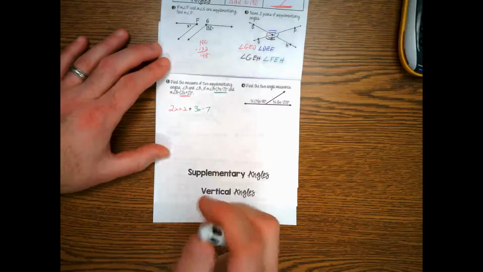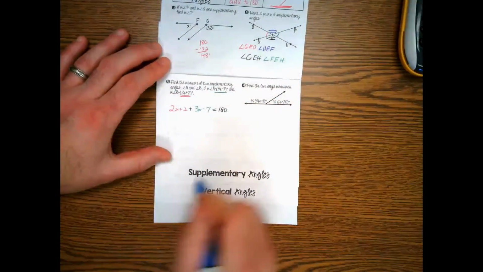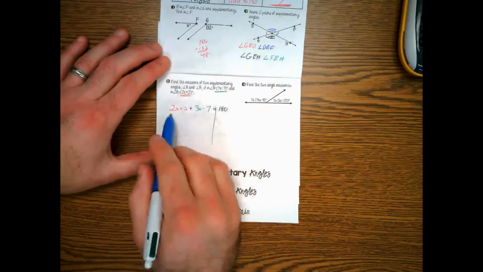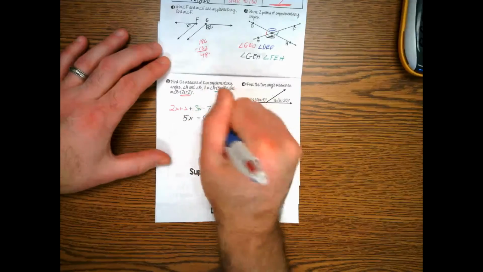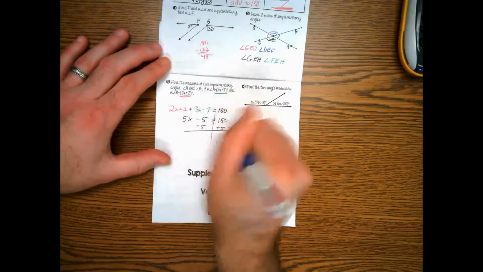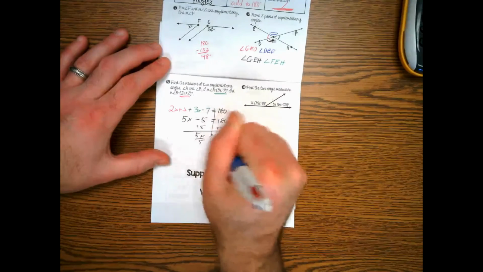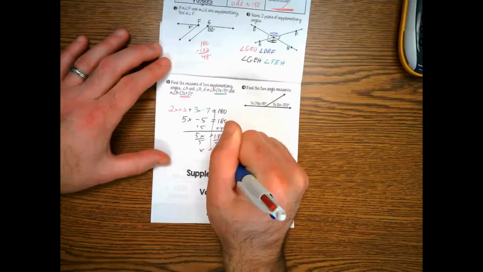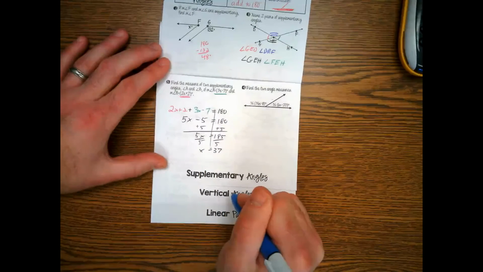And because we're told that they're supplementary, they should equal 180 degrees after adding them together. So we'd get, after combining like terms, 5x minus 5 equals 180. Add 5. 5x is equal to 185. Divide by 5, and we get x is equal to 37, right? Yes.